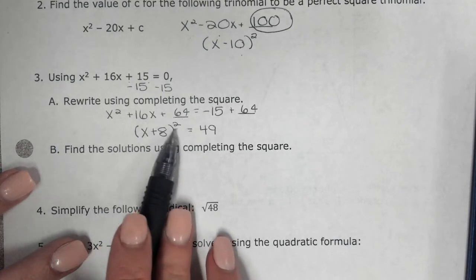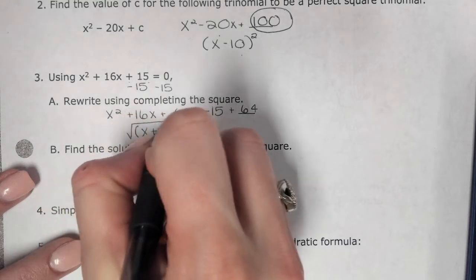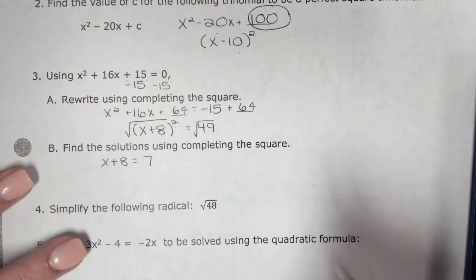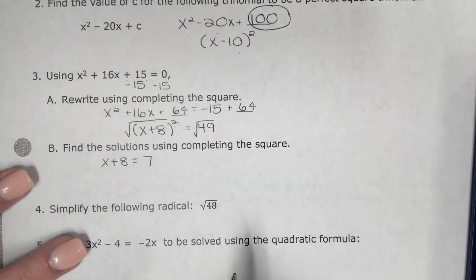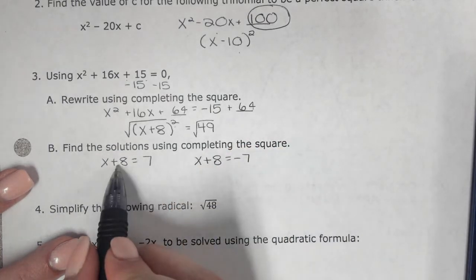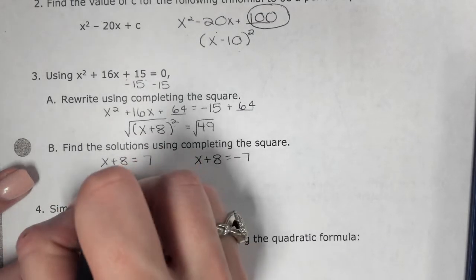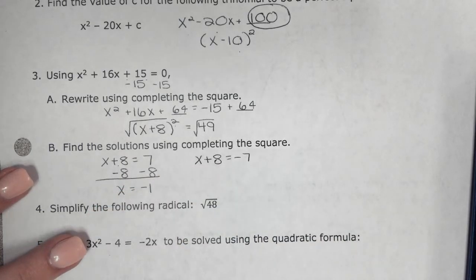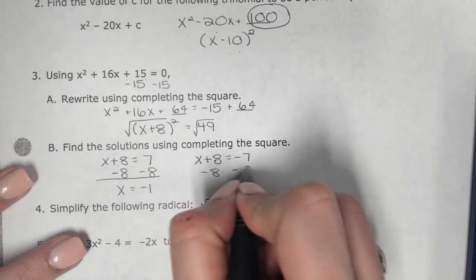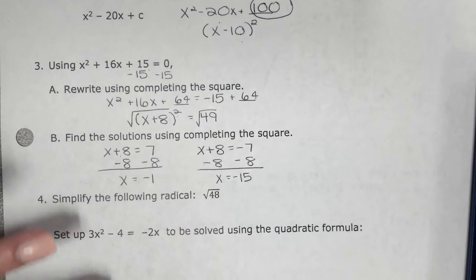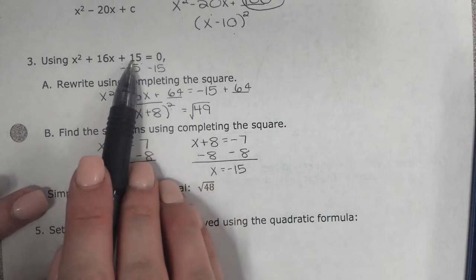So to actually find the solutions, to get rid of the squared, square root, square root. So x plus 8 equals 7. Does it only equal a positive 7? It also equals negative 7. So to get rid of the plus 8, we subtract 8, subtract 8. So x equals negative 1. Subtract 8, subtract 8. So x equals negative 15.